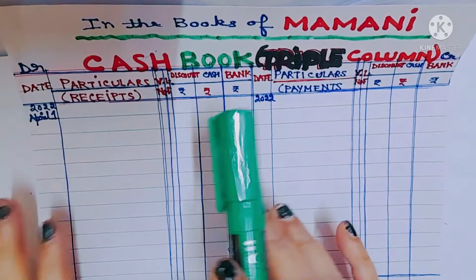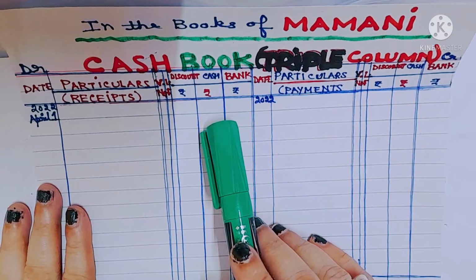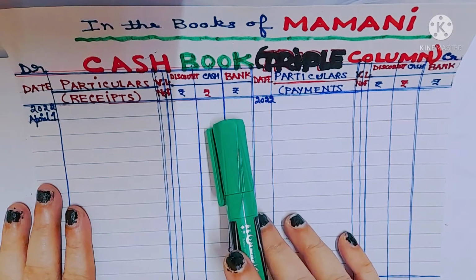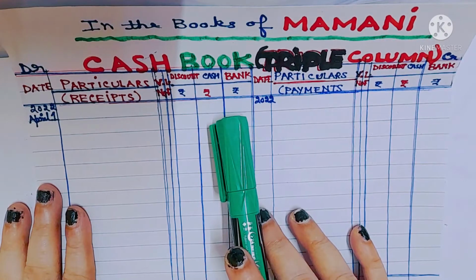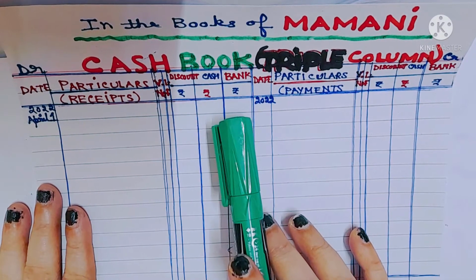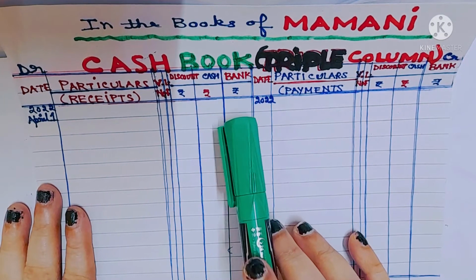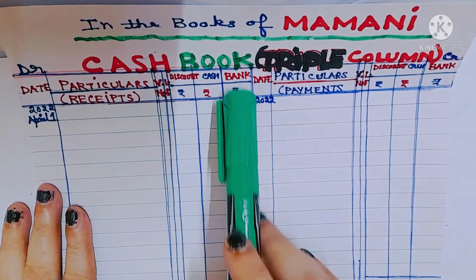Understood? Please remember, the cash column always shows a debit balance, but the bank column may show a debit balance or a credit balance. If the bank column shows a credit balance, it is known as bank overdraft. Okay? If the bank column shows a debit balance, we'll have to write 'to balance BD'. The amount should be in the bank column.